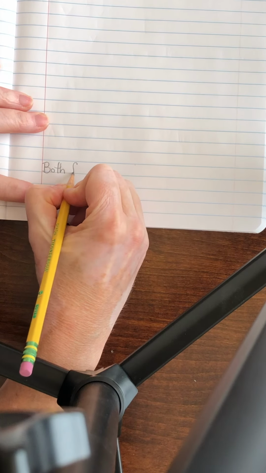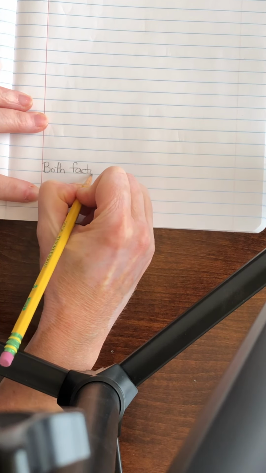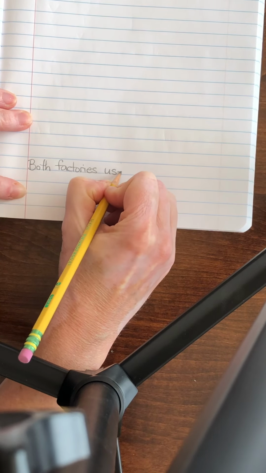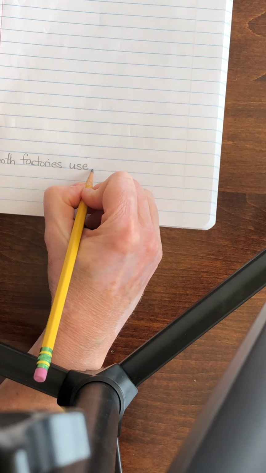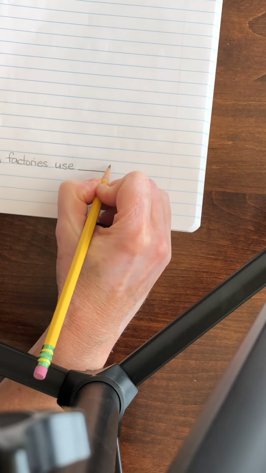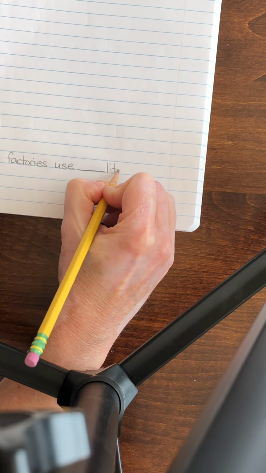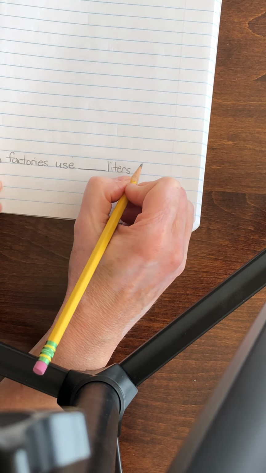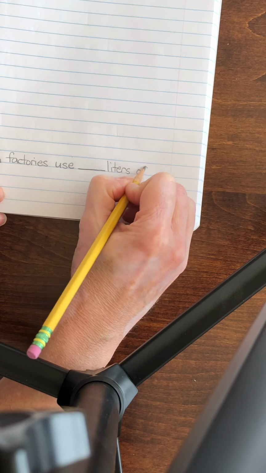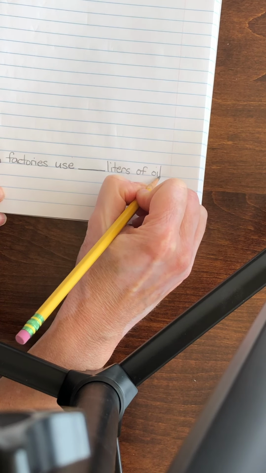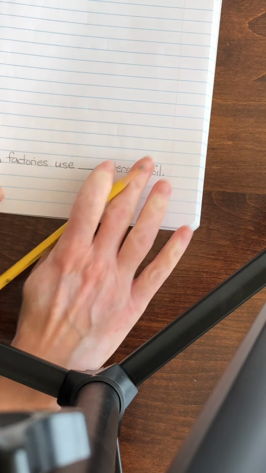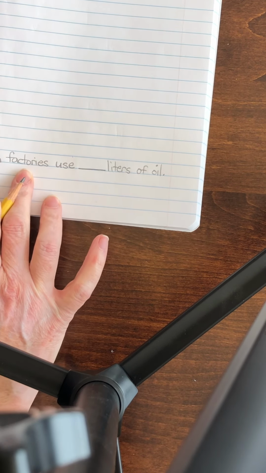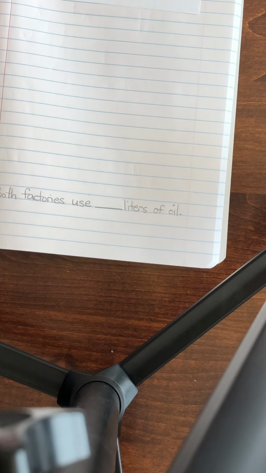Both factories use blank liters. We have to put our label in there, and we're talking about liters, and we're talking about oil. So I'm going to go ahead and put of oil on there as well. You don't have to put of oil if you don't want to. Whatever your sentence was, as long as you have liters and you're talking about both factories, then your sentence is going to be just great.